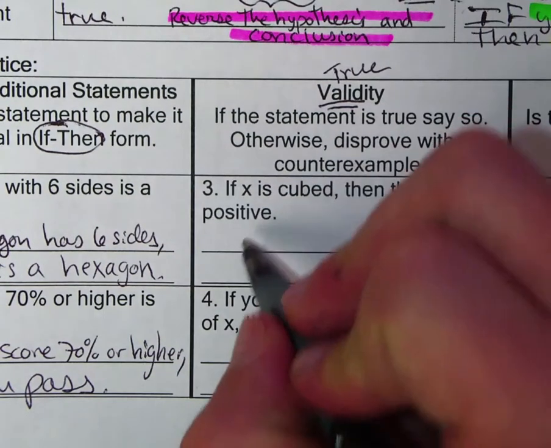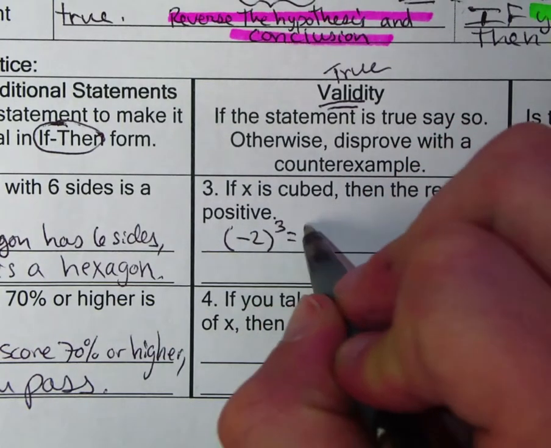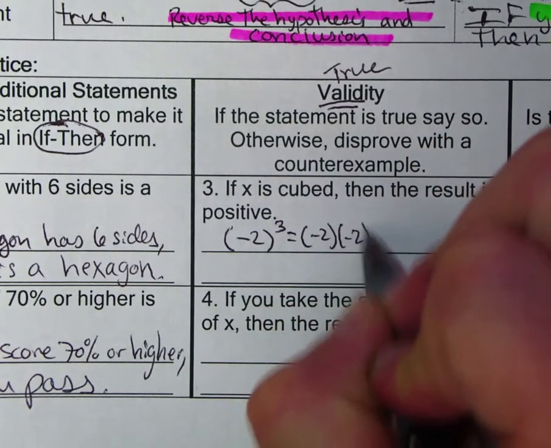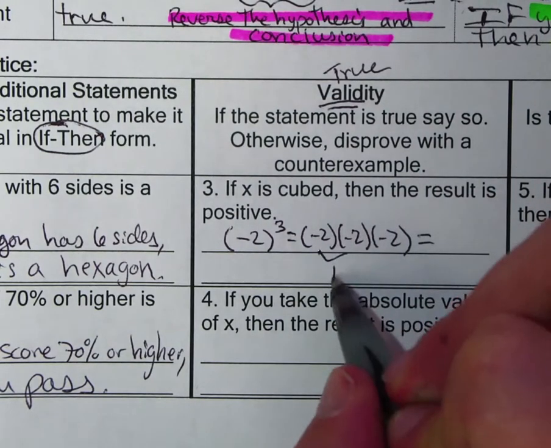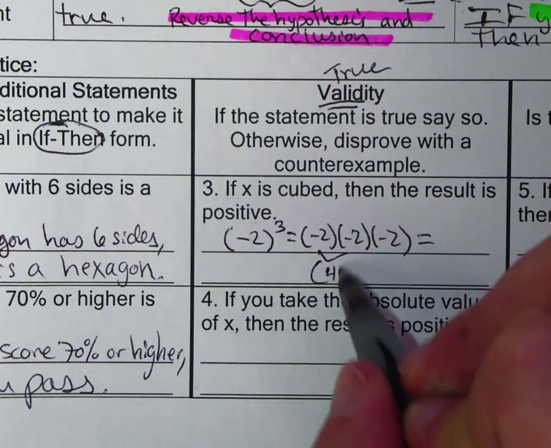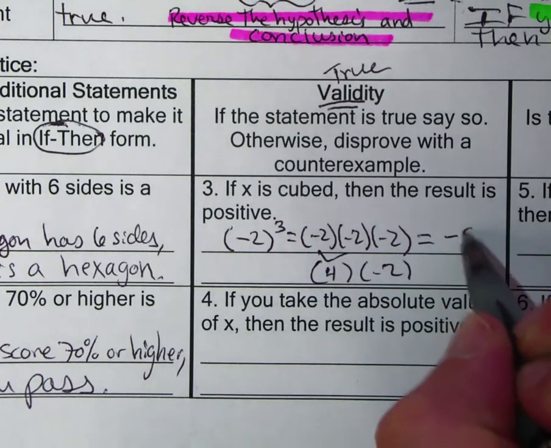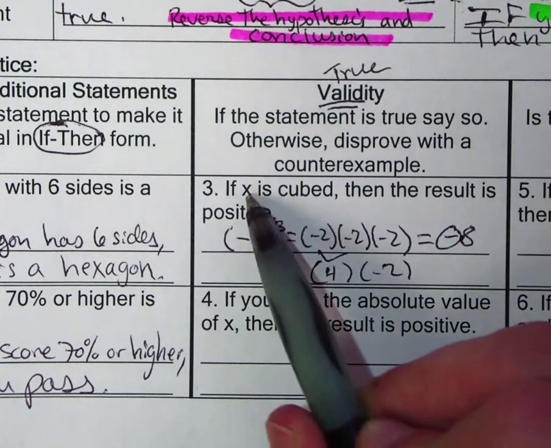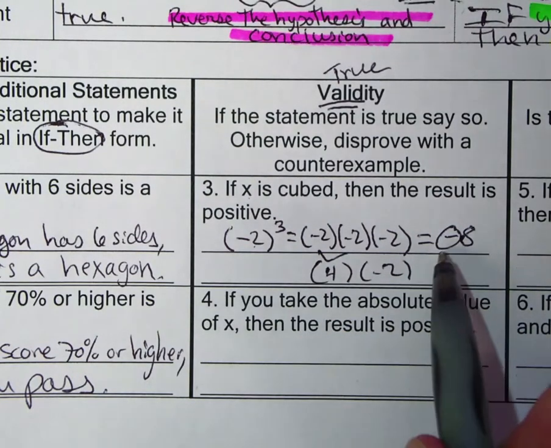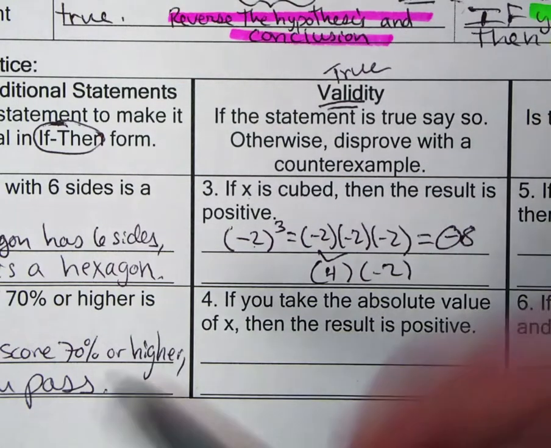If I cube, let's say -2, this here makes +4, but then +4 times -2 ends up giving me a -8. So I cubed a value for x, and the result was not positive. Therefore, this is false. I proved it wrong with a counterexample.